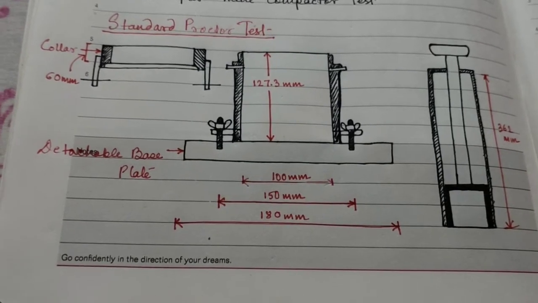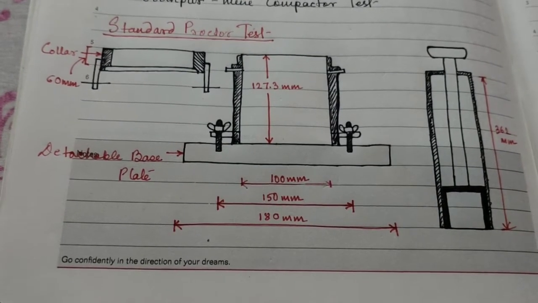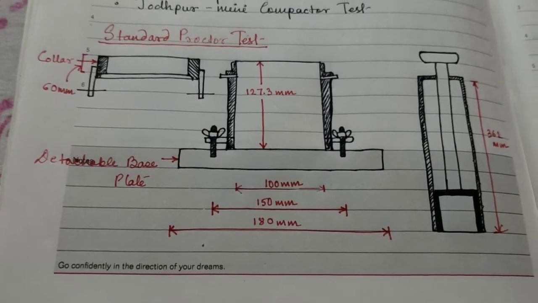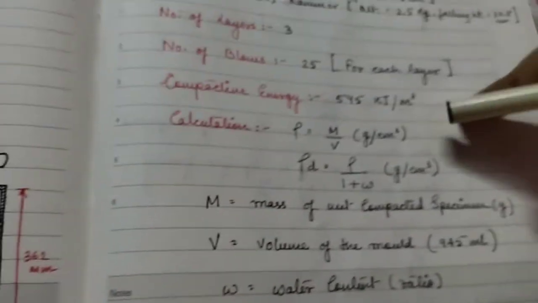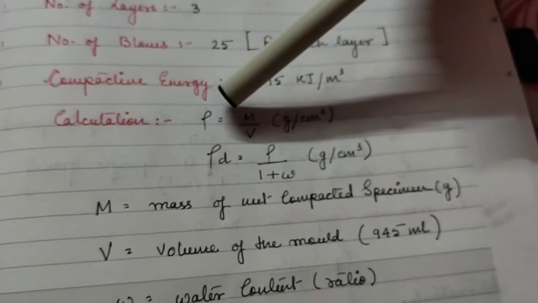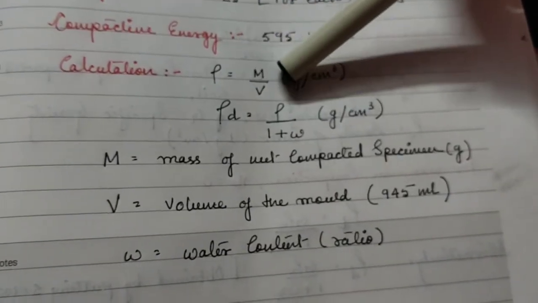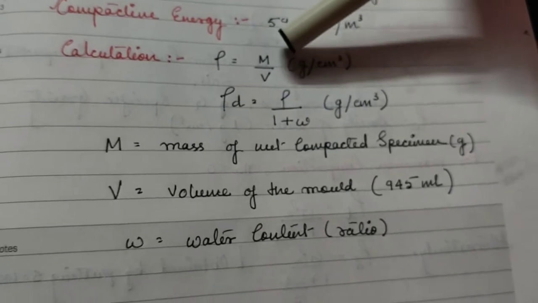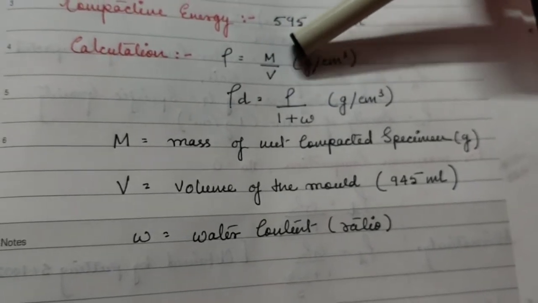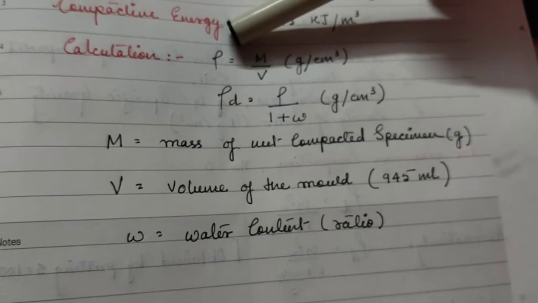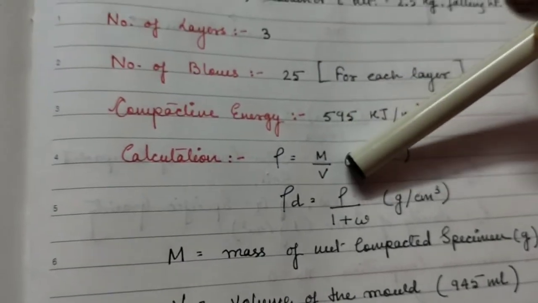The bulk density and the corresponding dry density for the compacted soil can be given from the following relation. This is the relationship between the dry density and the bulk density. You have already studied this relationship in the previous soil mechanics unit, where the density of the soil is given by mass per unit volume.